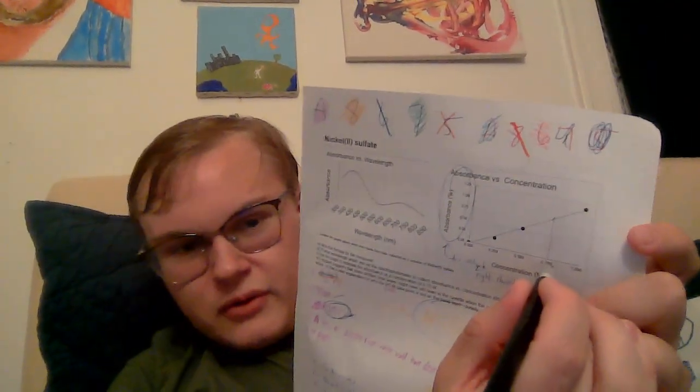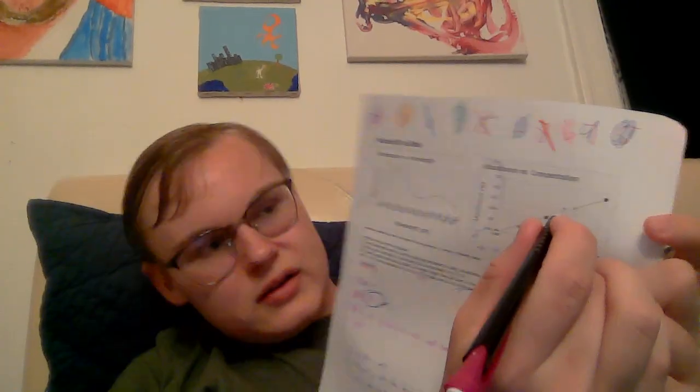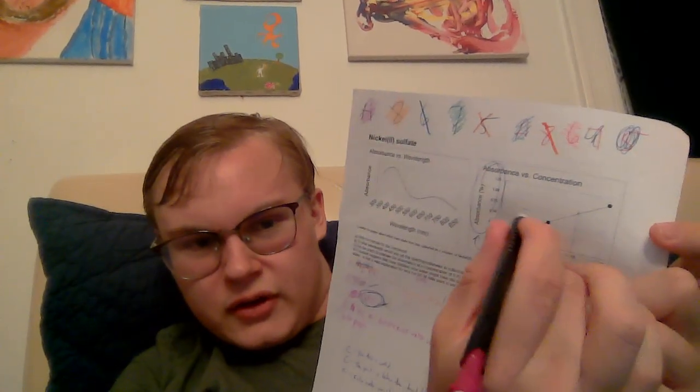For that, you would take a pencil, and at 0.75, you would go up to here, then you would go over to here. Wherever that is, that's what the absorbance would be. So for this, it's 0.83. And then D, a student suggests that some distilled rinse water, you know all that.